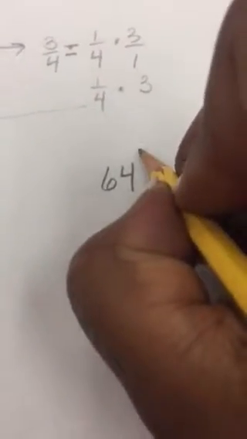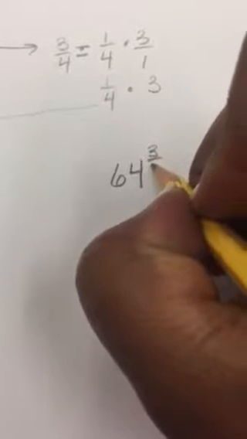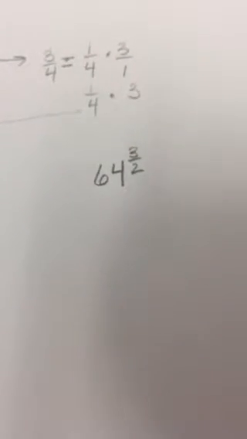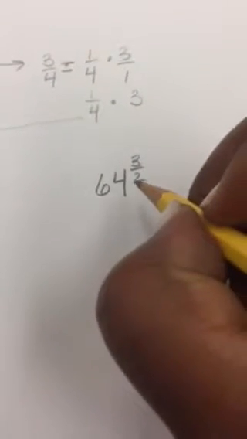Let's do 64 to the 3/2 power. Again, we need to talk about that fraction and break it up.